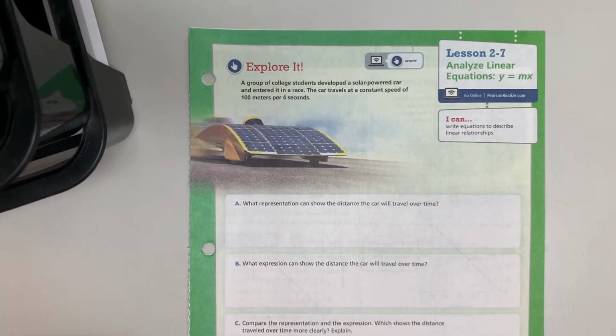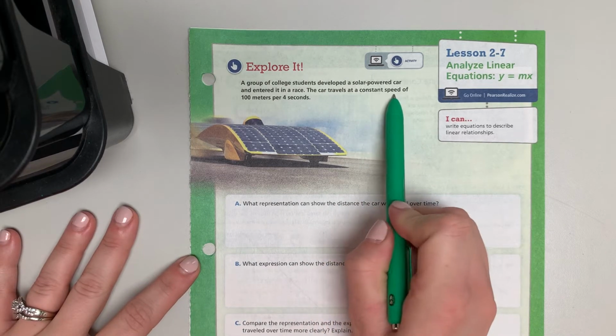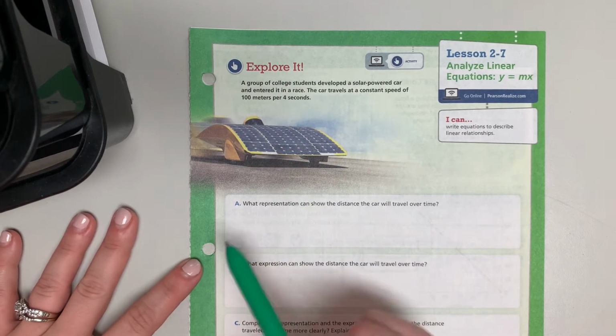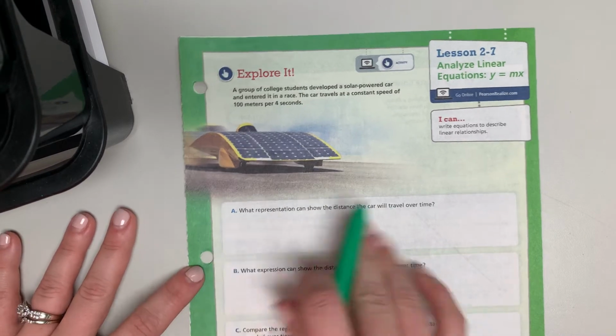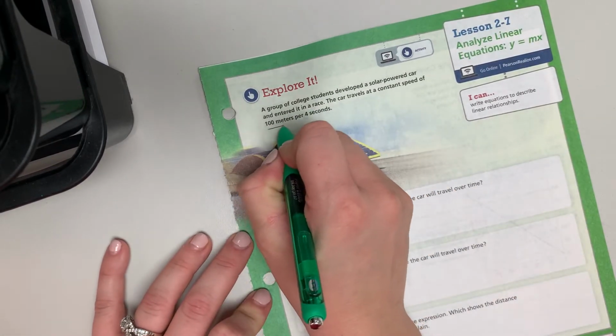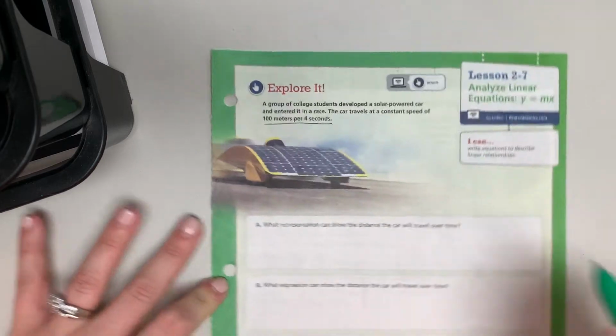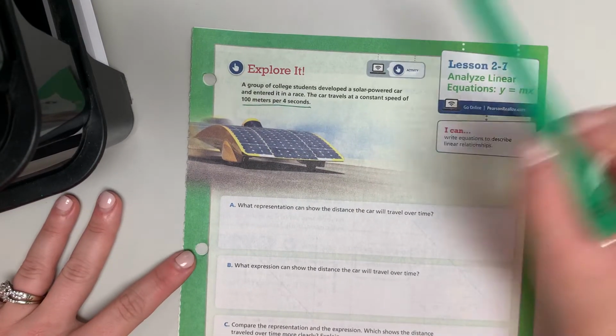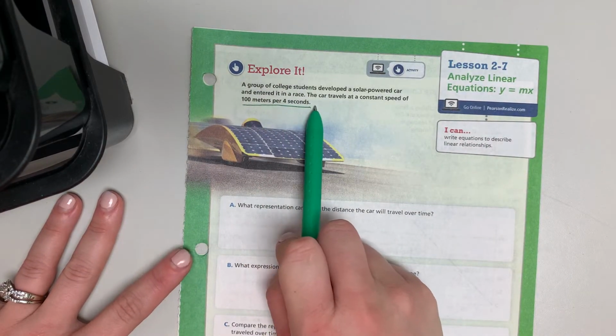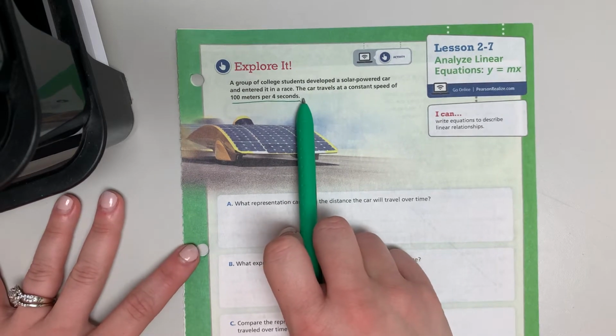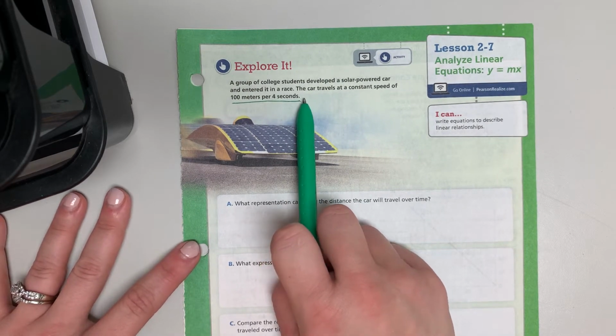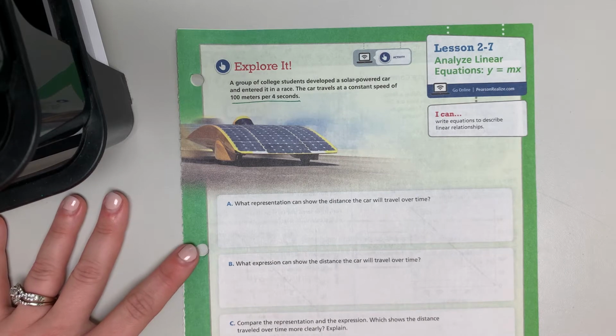A group of college students developed a solar-powered car and entered it in a race. The car travels at a constant speed of 100 meters per 4 seconds. Okay, so that's probably important. Let's underline that information. Now, the car travels 100 meters per 4 seconds. Can we break that down and find out how much it travels in 1 second? How would you do that?